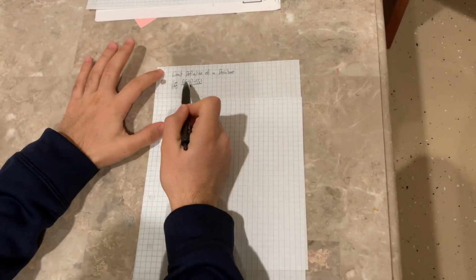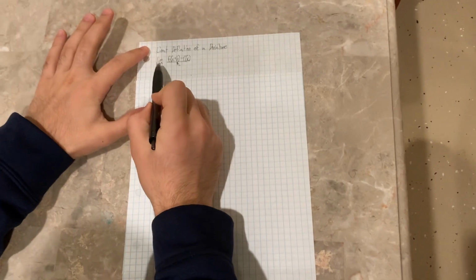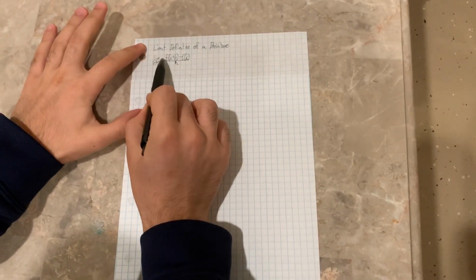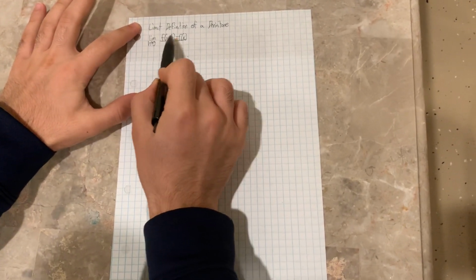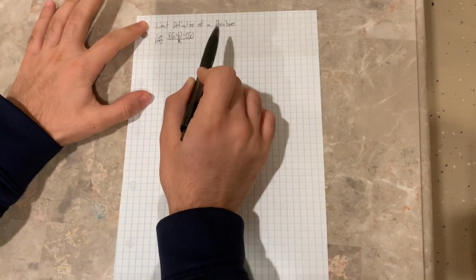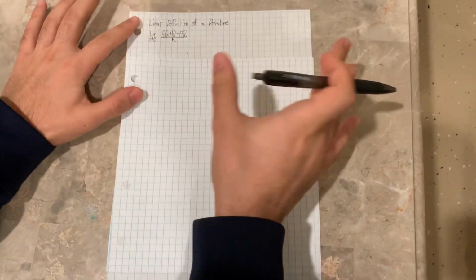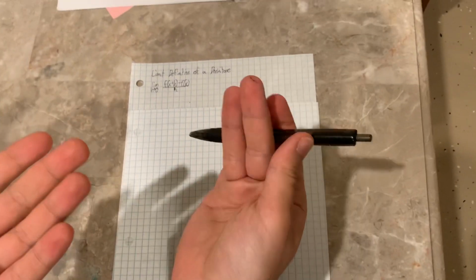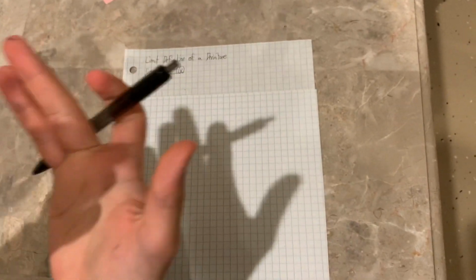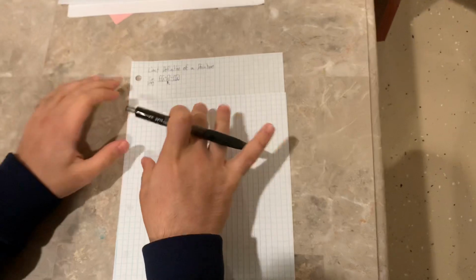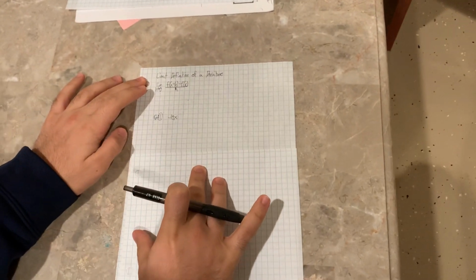The limit definition of a derivative is this: the limit as h approaches 0 of f of x plus h minus f of x over h. That's it. That's all there is to it. There's not anything else I could add. So let's go on to the first example.